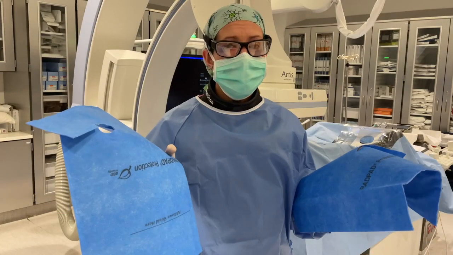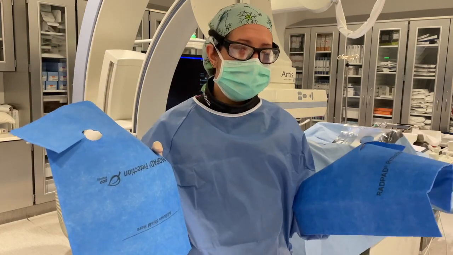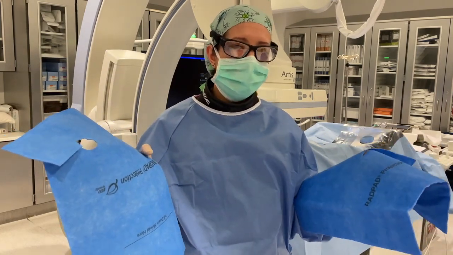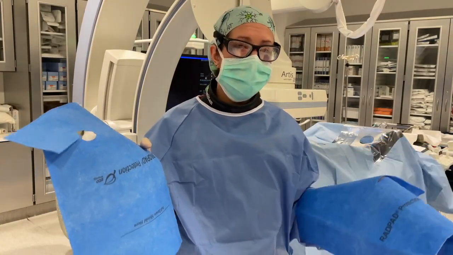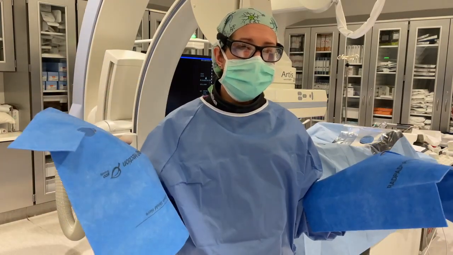In this series of videos, we've shown the ideal RADPAD and the ideal placement for each case, but the truth is that the RADPAD is very versatile. So if you run out of one of the RADPADs on your shelf, you can often substitute another model and get great scatter protection.